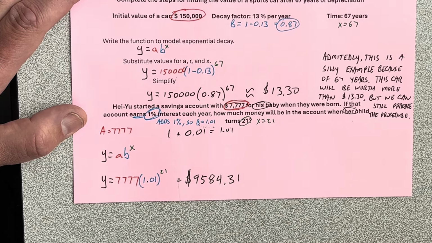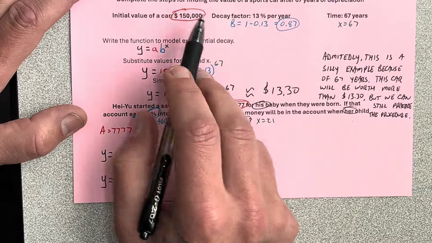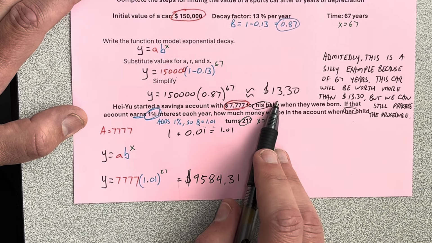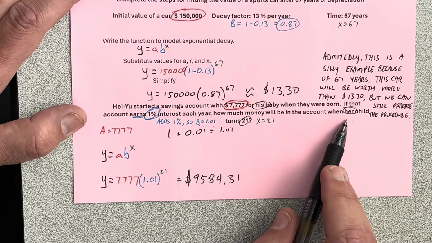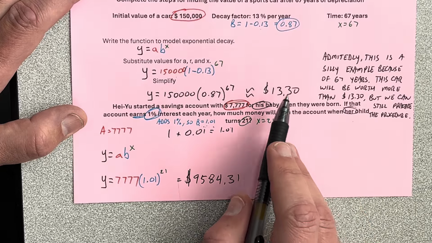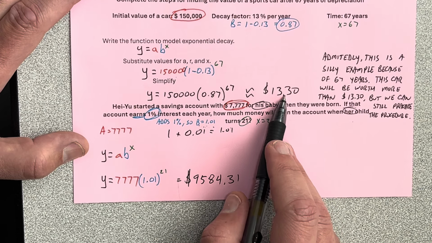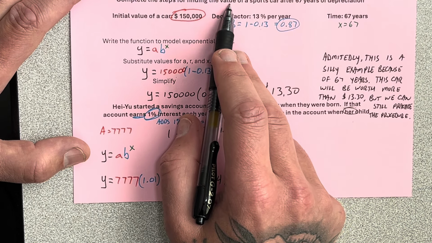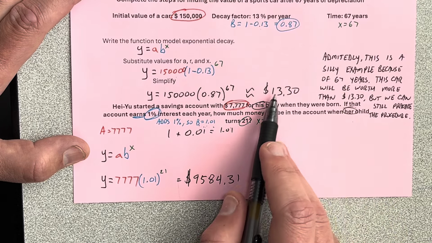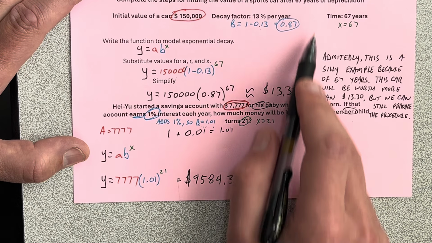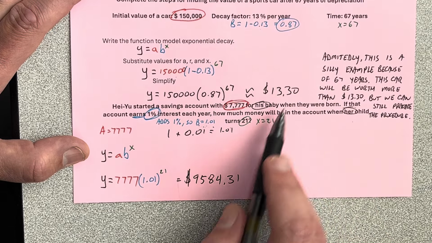These are the type of skills we're looking for on your upcoming test. Be able to identify your A, identify your B, identify your X, and then throw it in the calculator, explain what's going on in context. For example, if you just wrote 13.3, that is not a good, reasonable response because we are talking about a car, the value of a car after time. I need you to tell me the car is worth $13.30. Again, silly example, but that's what the result says in context.